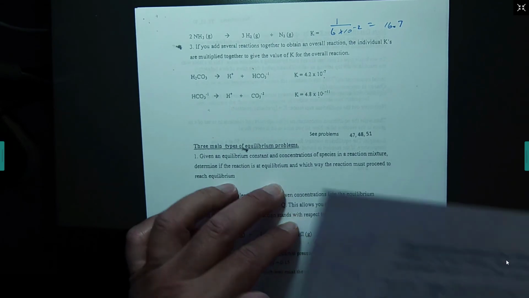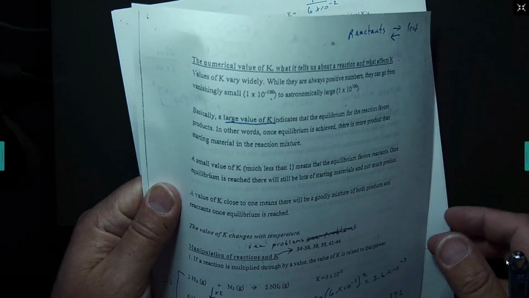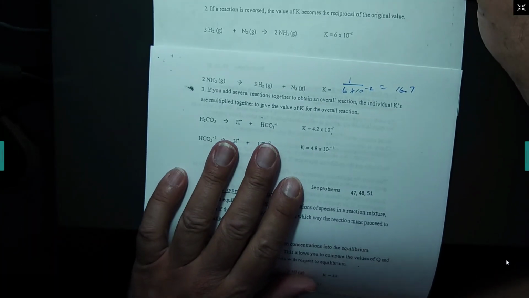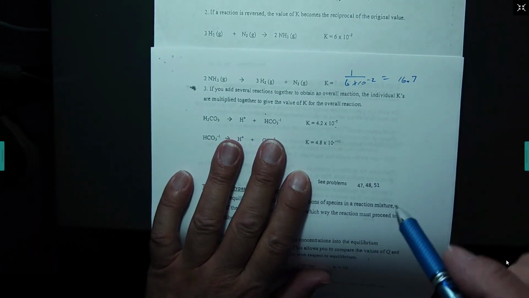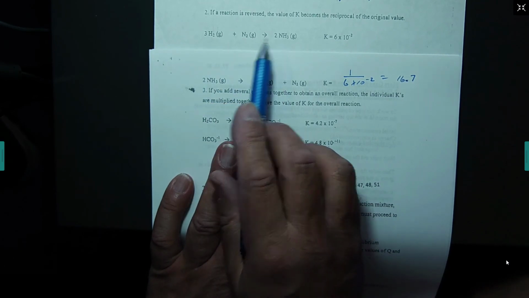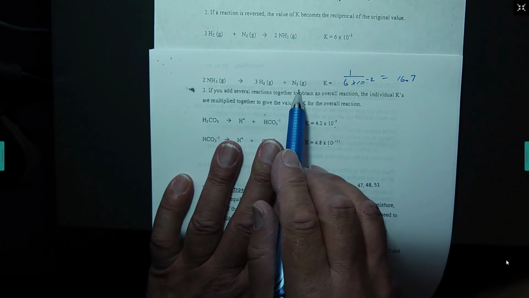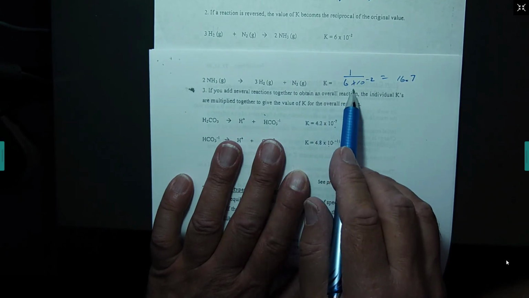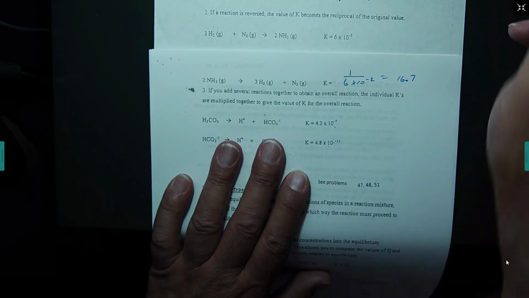What you see that I just did there is I went from here, I took that reaction and I flipped it. So it's reading backwards. When you flip it, you end up taking the reciprocal of K.